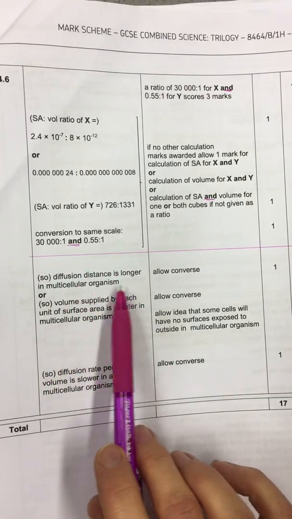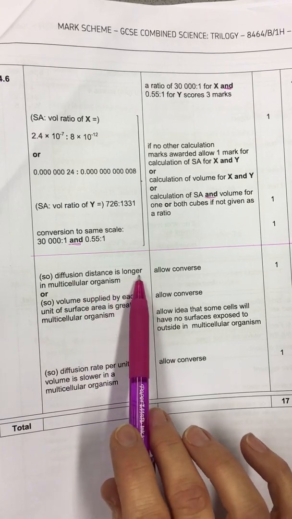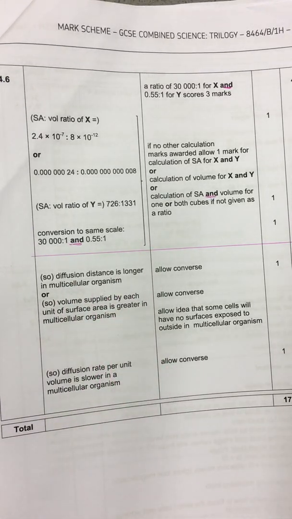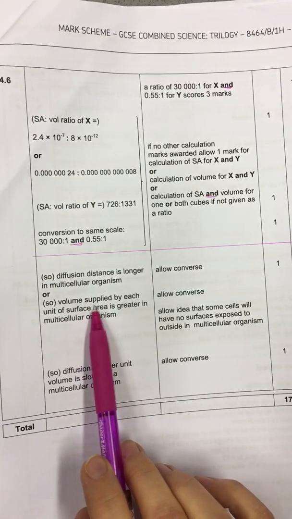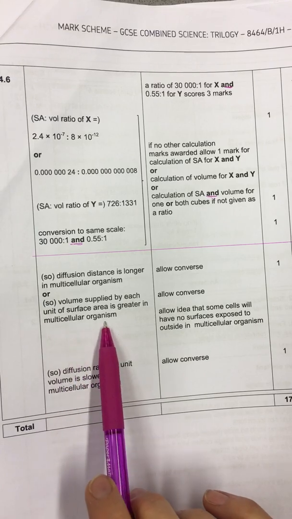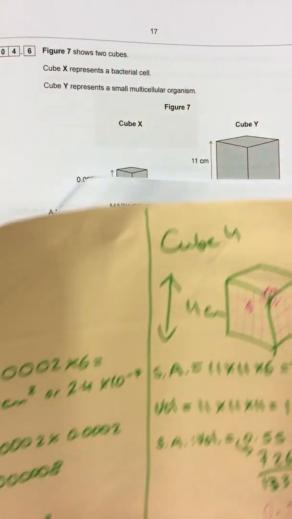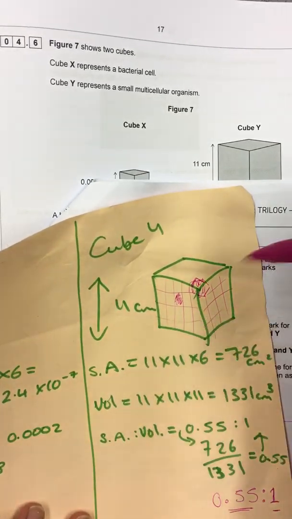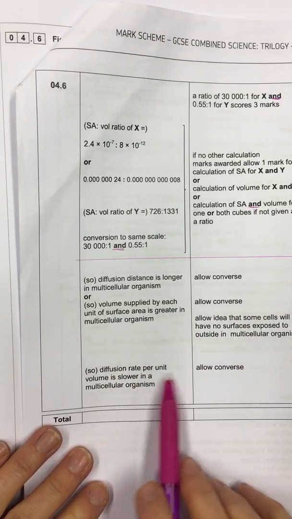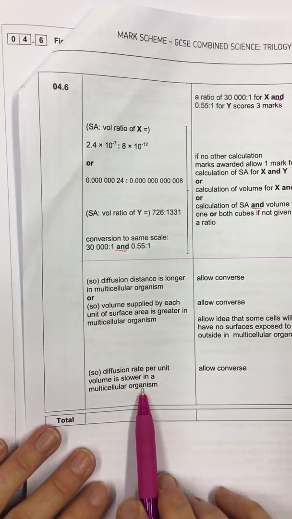Then for explaining what this means, so diffusion distance is longer in the multicellular organism, okay? It's got a bigger distance to get into the middle of it. The volume supplied by each unit of surface area is greater in the multicellular organism, so each little bit of surface area has more volume to try and supply things to, all that meat that's hidden inside the organism, okay? So the rate of diffusion per unit volume is slower in a multicellular organism.